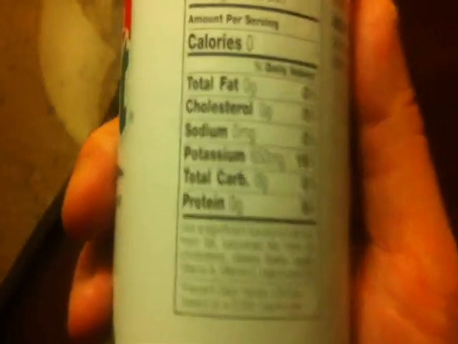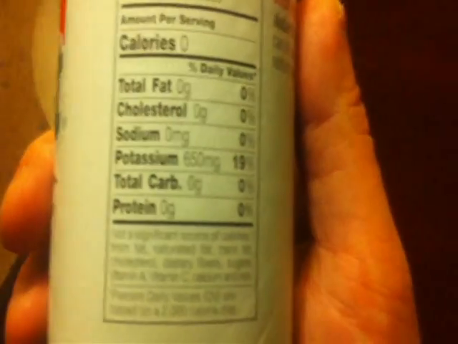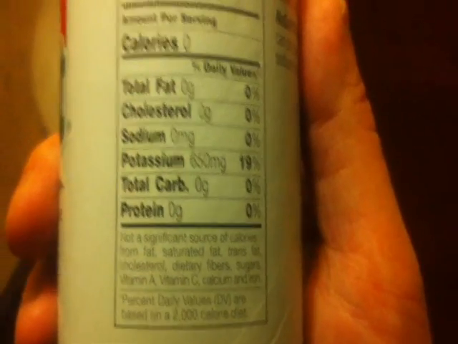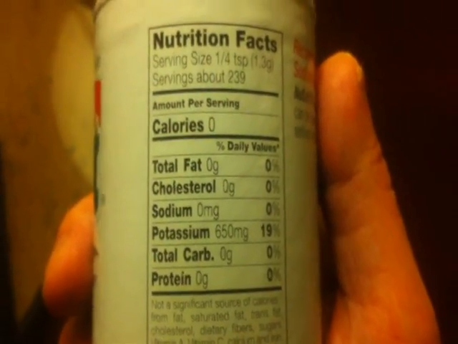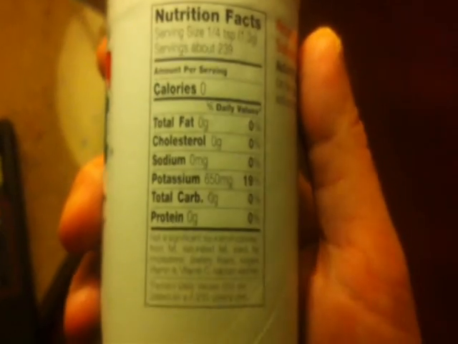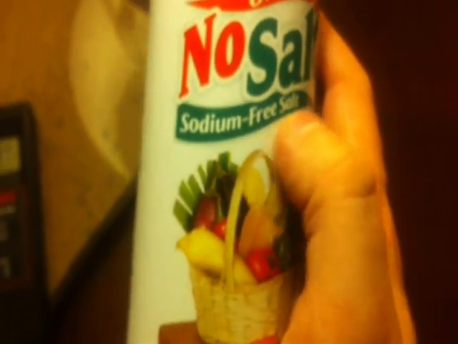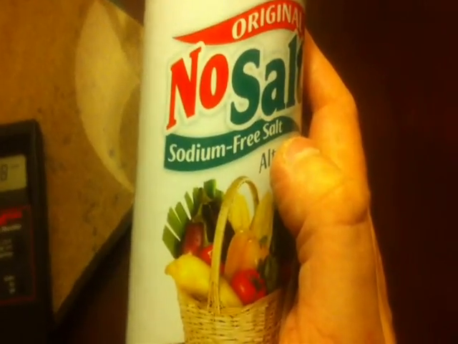Why? Because it contains, if you can read this or not, potassium. Potassium contains a naturally radioactive version of potassium. Not all potassium is radioactive, only a little bit of it. And salt in general is not usually radioactive, but light sodium-free salt is often going to be radioactive. The reason that it's radioactive is because it contains potassium-40.